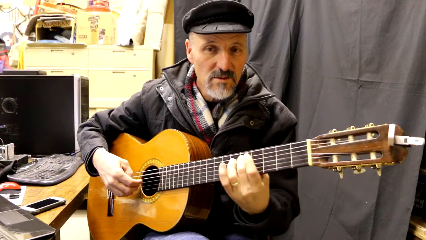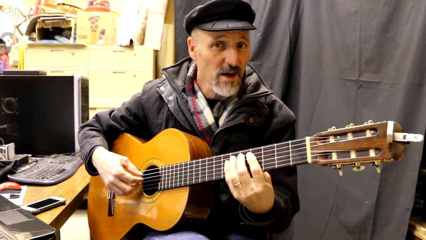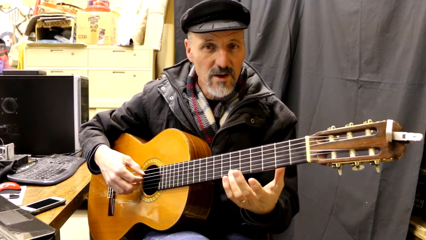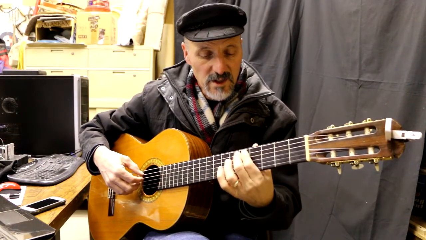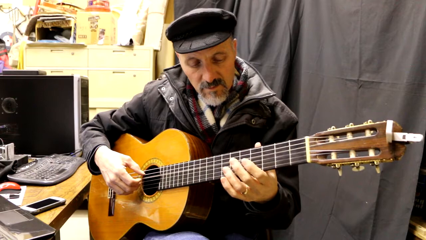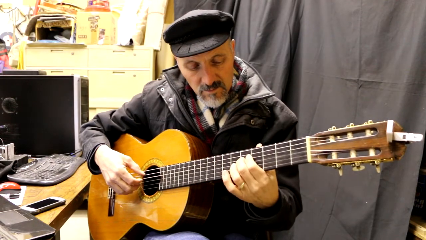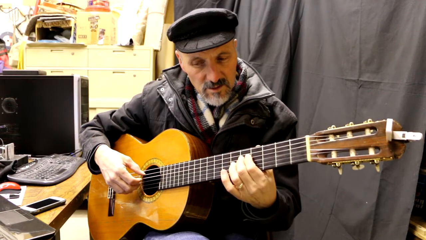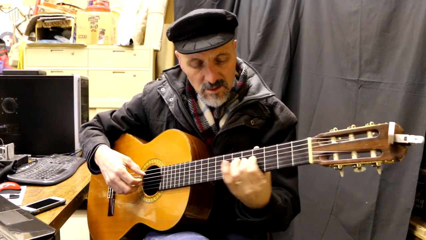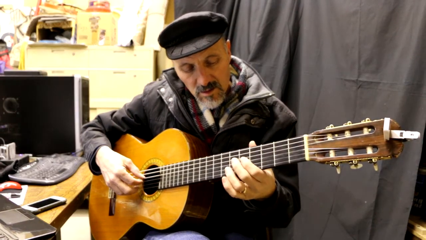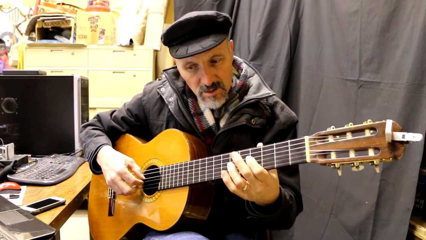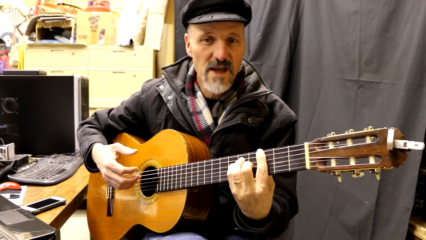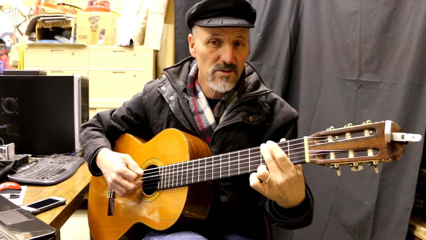And also, I can do vibrato on the shorter string because I'm fretting it. But I can't do vibrato on the open string. There's the G note, there's the open G. So, depending on what kind of sound you want, it depends on what chord you use.